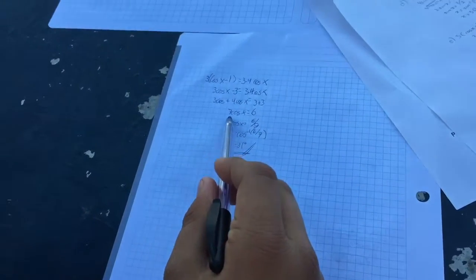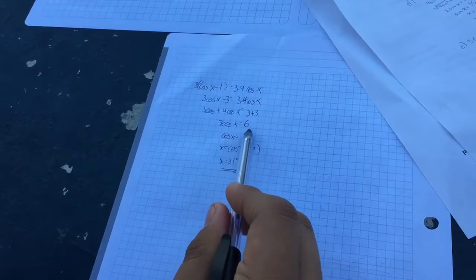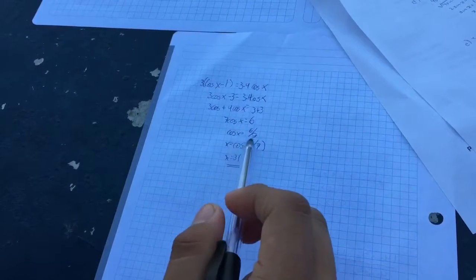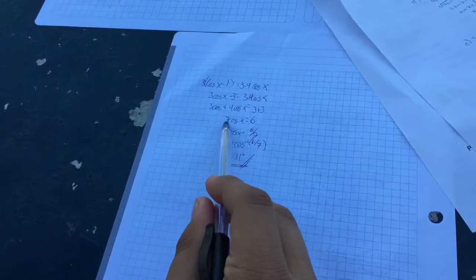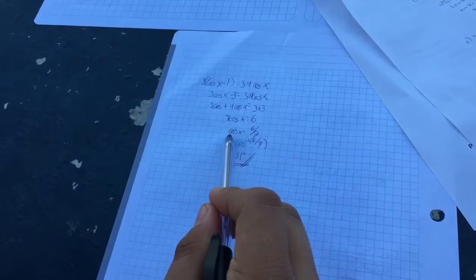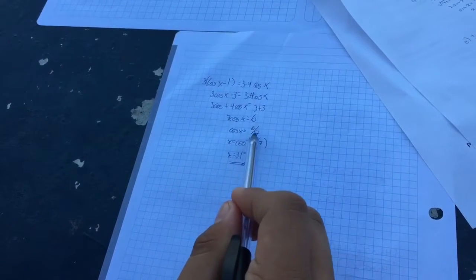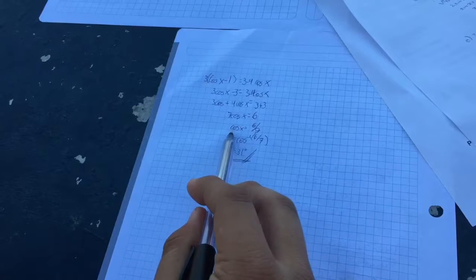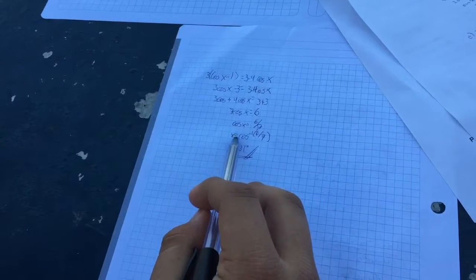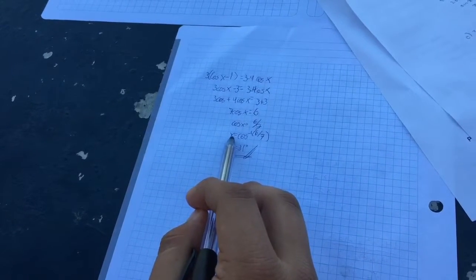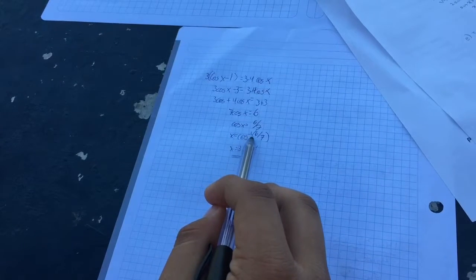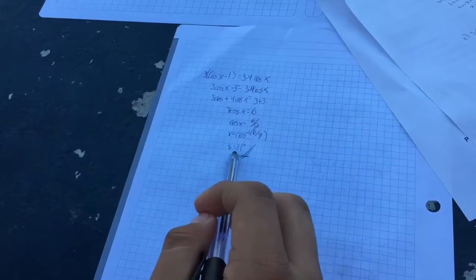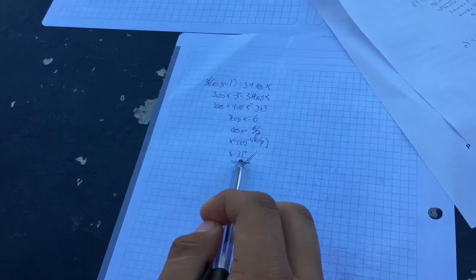And all of these results in 7 cosine x is equal to 6. Then we have to pass 7 that is multiplying, dividing. Cosine of x is 6/7. Then we have to pass the cosine to have x, and it gave us x is equal to cosine -1 of 6/7, and this result is x equal to 31 degrees.